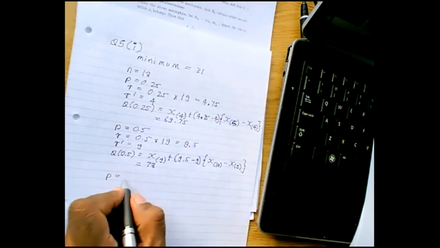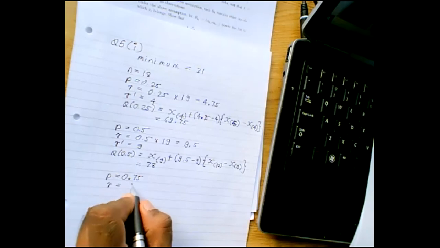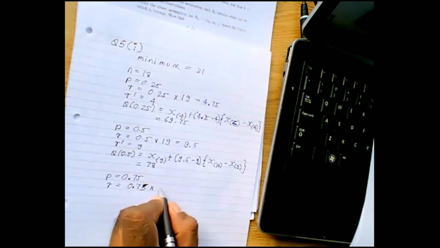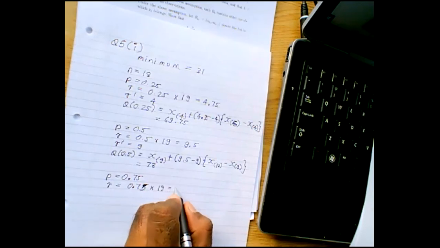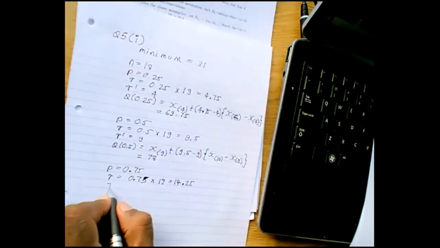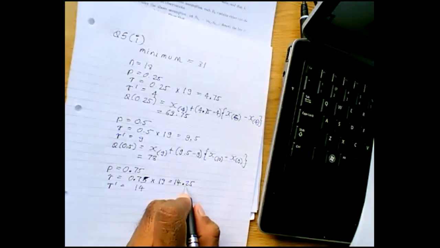And the next thing is the third quartile. So p is 0.75 and your r will be this. And your r prime is 14, the integer part of this.